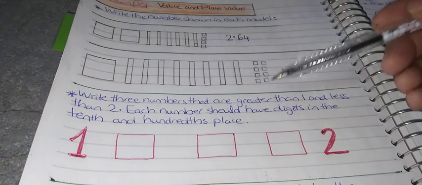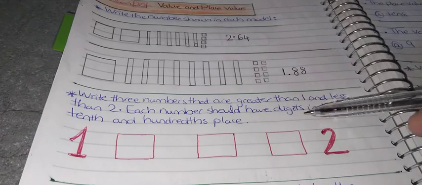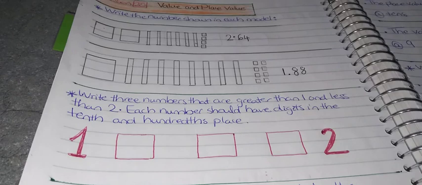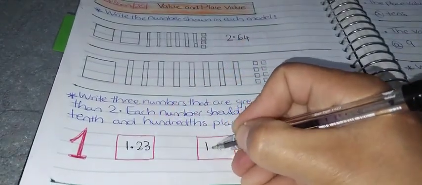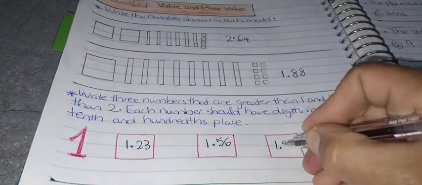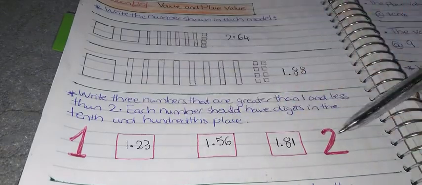Write 3 numbers that are greater than 1 and less than 2. Each number should have digits in the tenth and hundredth place. So we can choose any number between 1 and 2, but it has to have a number in the tenth and hundredth place. For example, here 1.23, 1.56, 1.81. Okay, so these are numbers between 1 and 2.